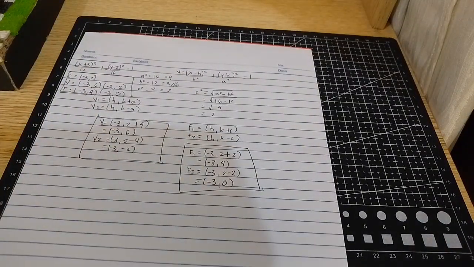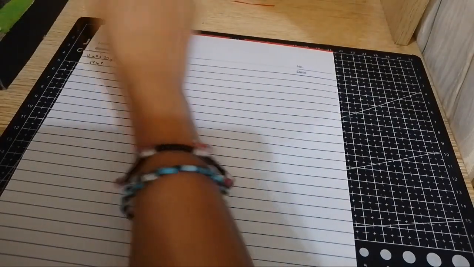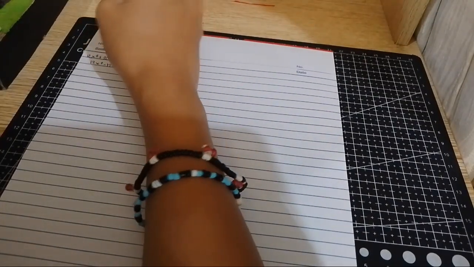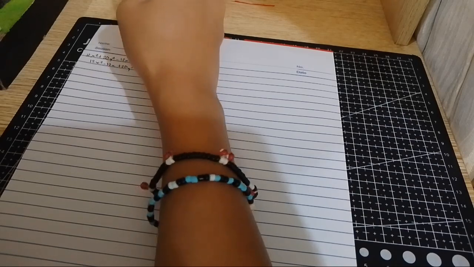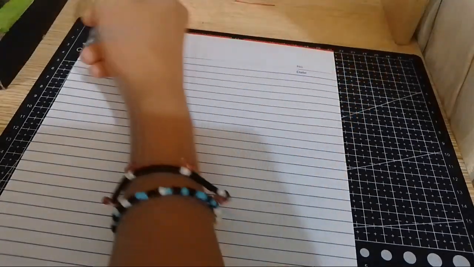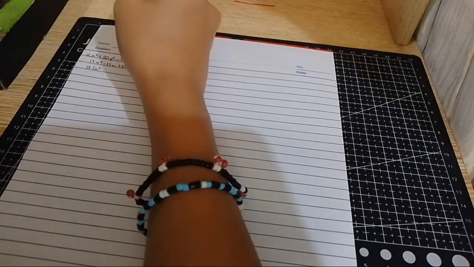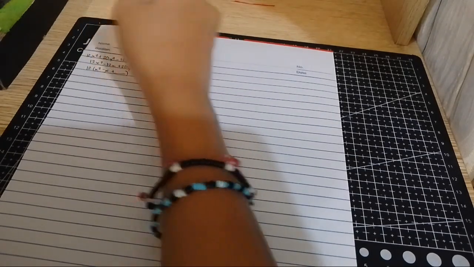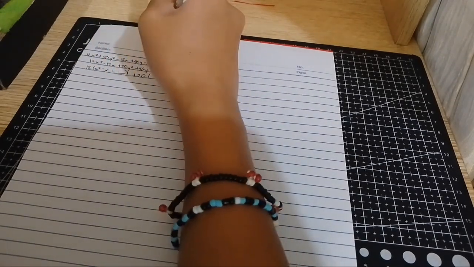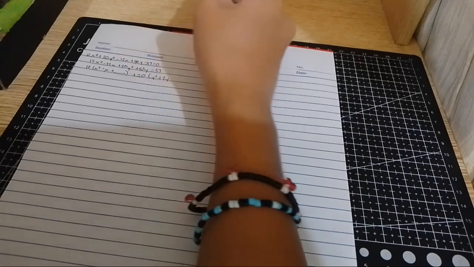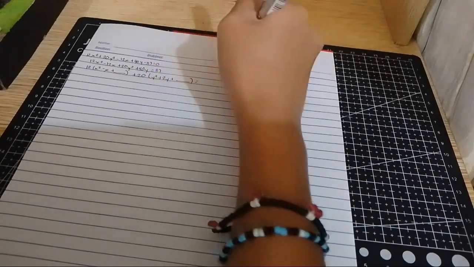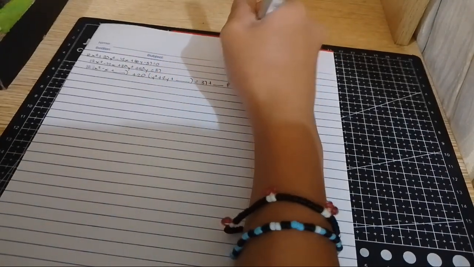Here. So, here we have another example, 12x squared plus 20y squared minus 12x plus 40y minus 37. For this example, we have to solve for the standard form first. So, 12x squared minus 12x plus 20y squared plus 40y equal to 37. So, we need to factor out the 12. 12 times x squared minus x plus blank, plus 20 times y squared plus 2y plus blank, equal to 37 plus blank.